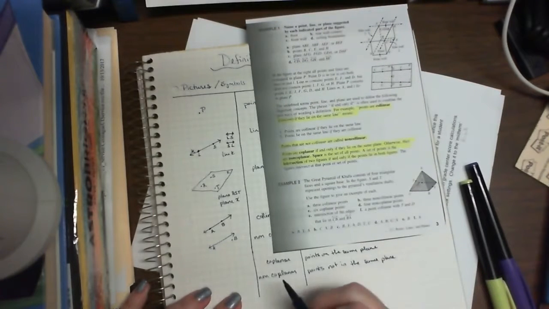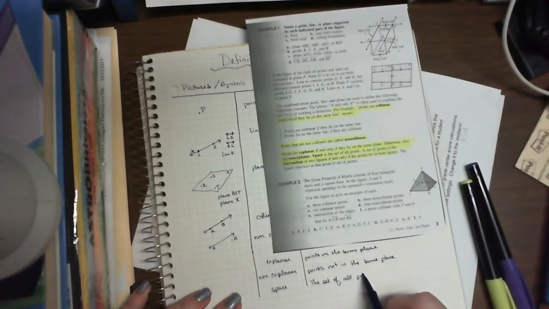And then space. It's the set of all points. And then intersection.